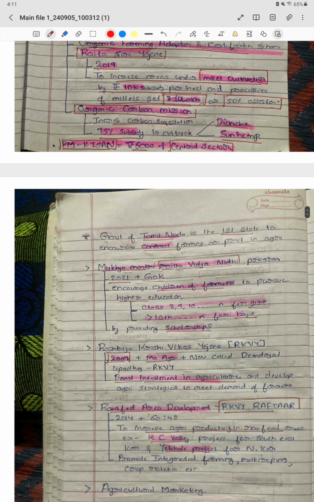Then we have the organic carbon mission. What they are doing here is growing plants and trees that absorb carbon dioxide. This is called urban organic carbon emission, and this is mainly to increase carbon sequestration. They will generally choose the plants that absorb more carbon dioxide, right? Which are those plants? They are dhaincha and sunhemp. They are going to give around 75% subsidy to cultivate these two plants.